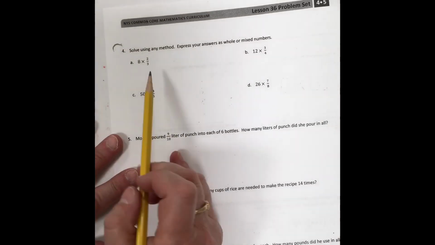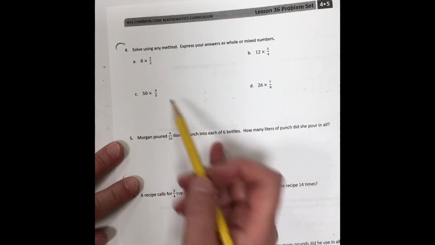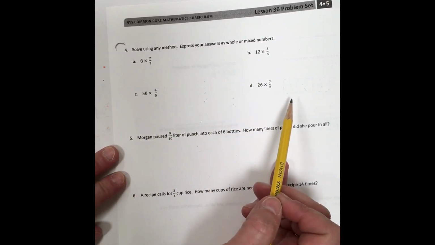Flip to the back. These are already written as multiplication sentences, so you can just solve. And then you've got 3 word problems. Please solve and put your answers in a complete sentence. Do your best, and we will go over these when you come back to school on Thursday.